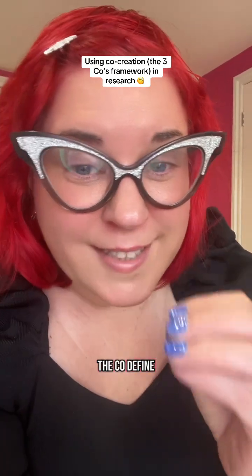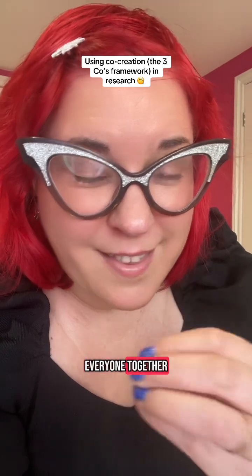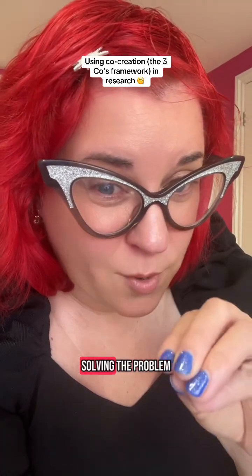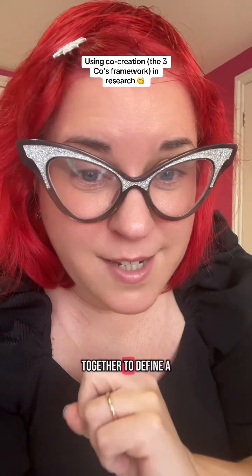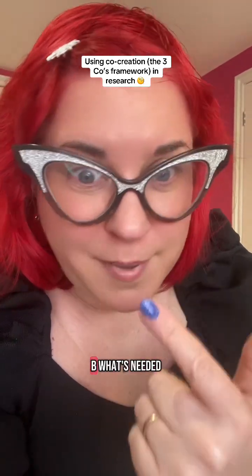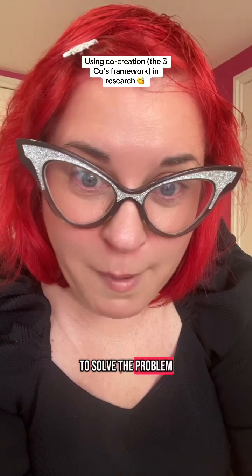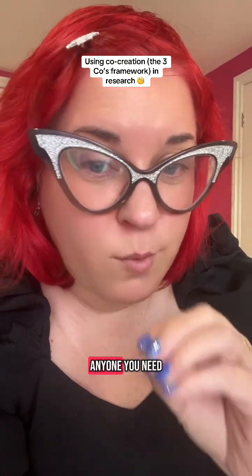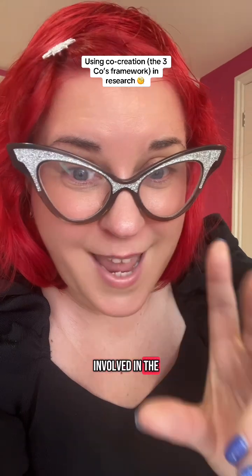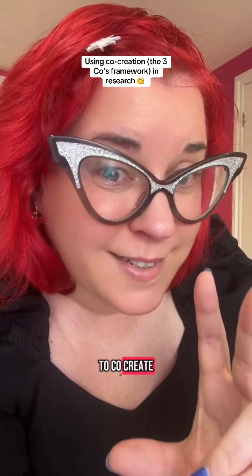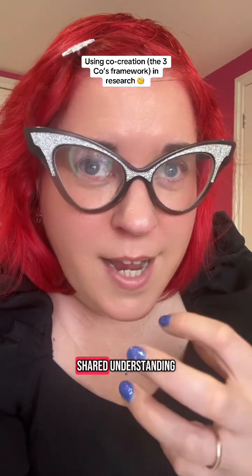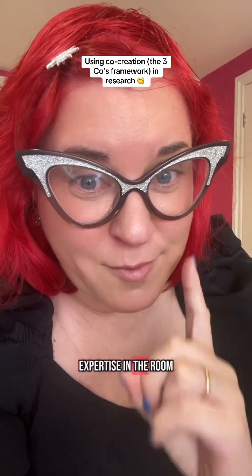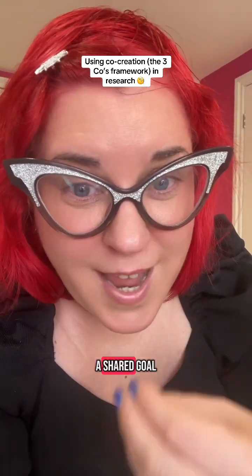The co-define stage really brings everyone together, everyone you can think of that needs to be involved with solving the problem. It brings them together to define A, the problem, and B, what's needed to solve the problem. Here you're thinking stakeholders, end users, facilitators, anyone you need that's going to be involved in the end product of what you're trying to co-create. And with these people, you need to create a shared understanding, flatten the hierarchy, and recognise everyone's expertise in the room. So you establish a shared goal.